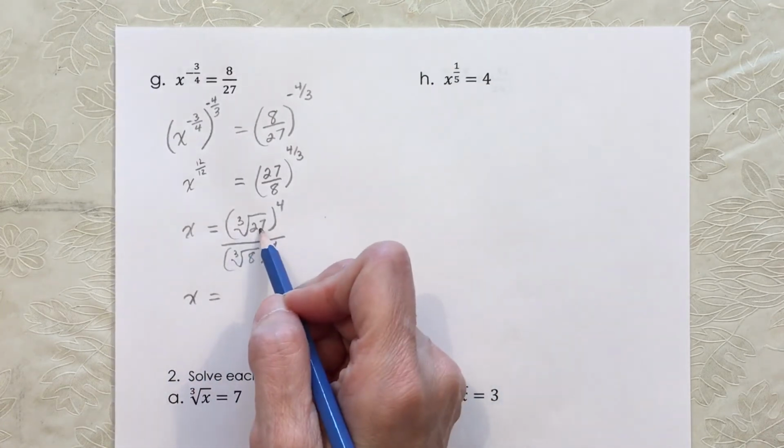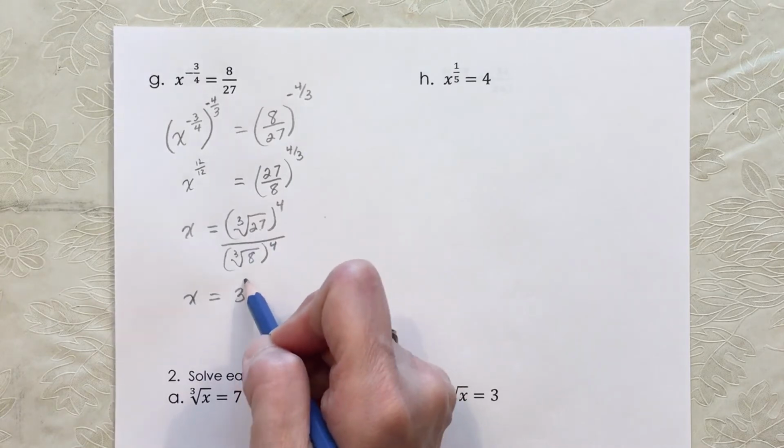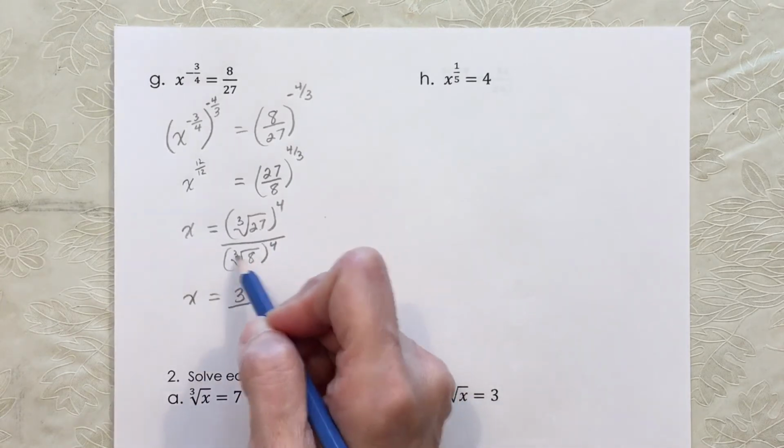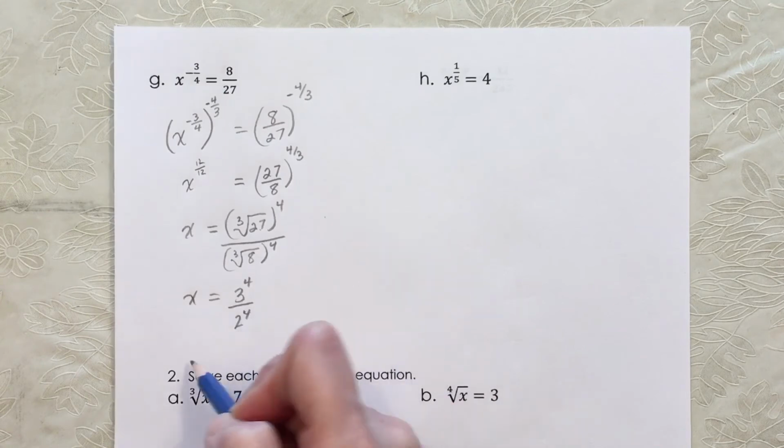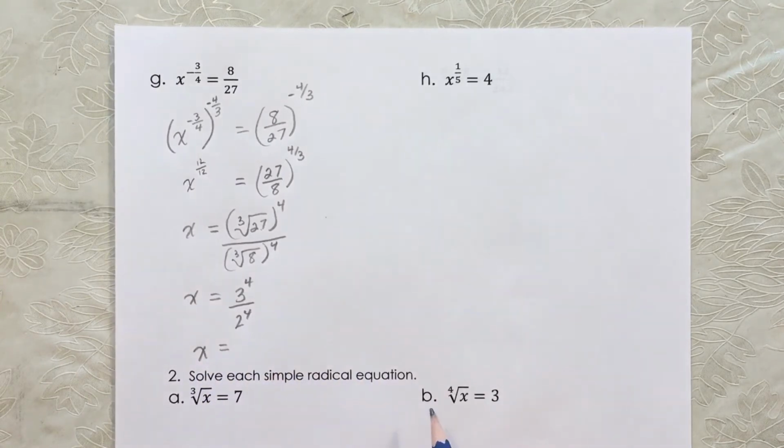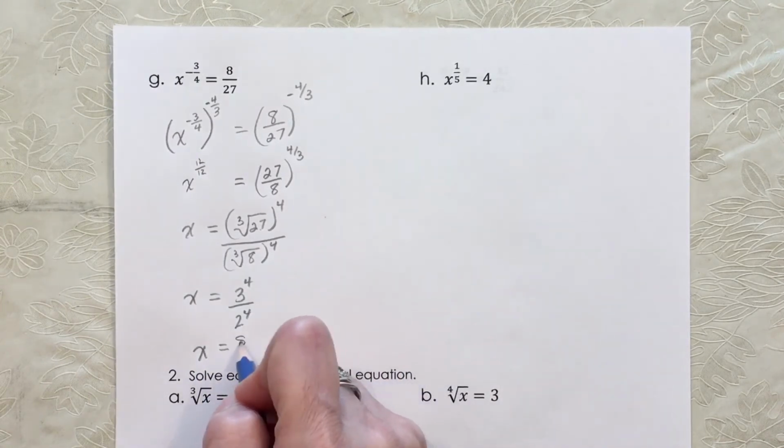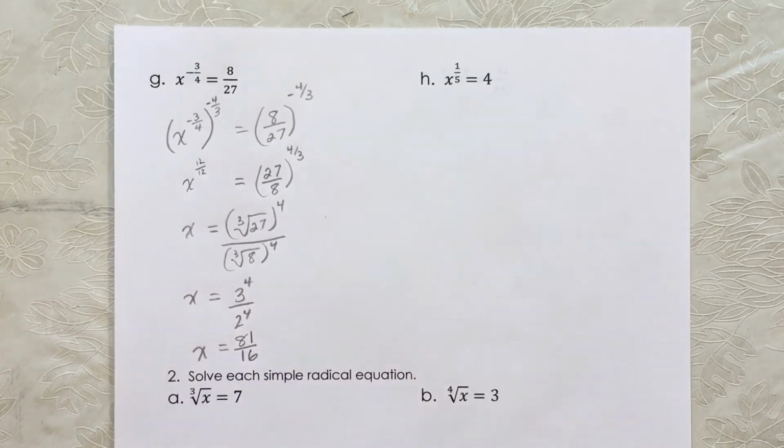The third root of 27 is 3 to the 4th. The third root of 8 is 2 to the 4th. So we end up getting x is 81 over 16.